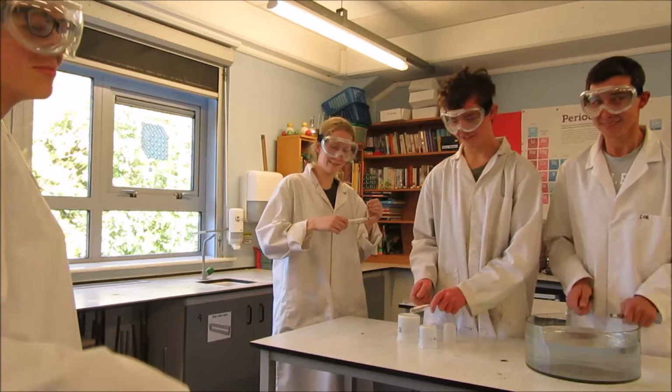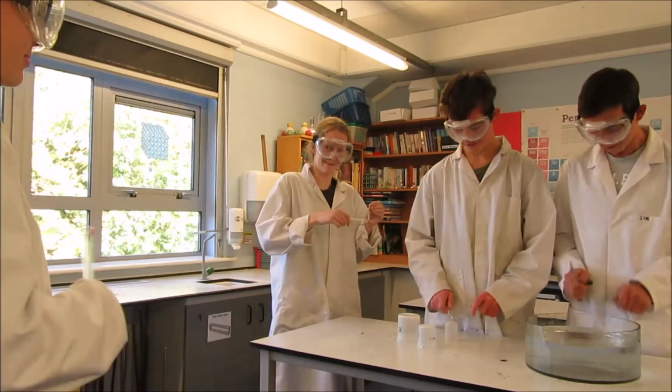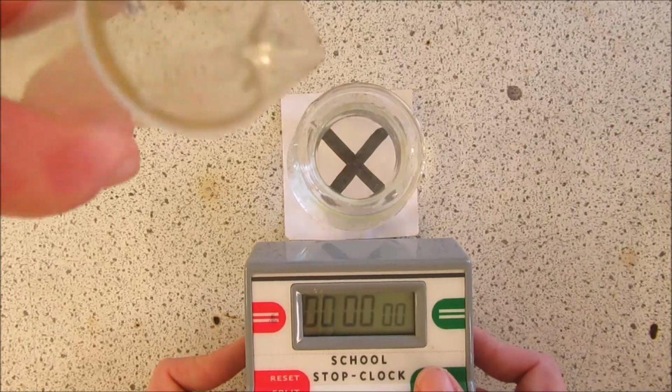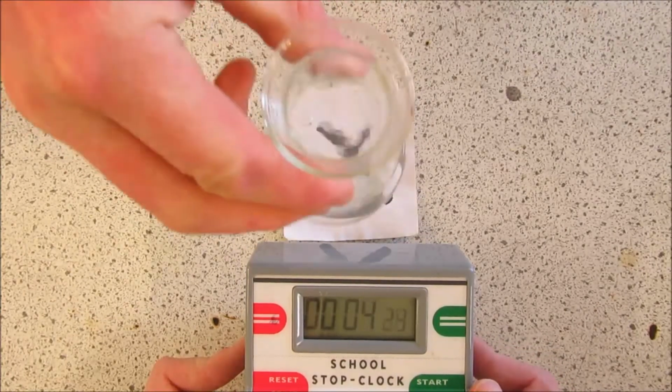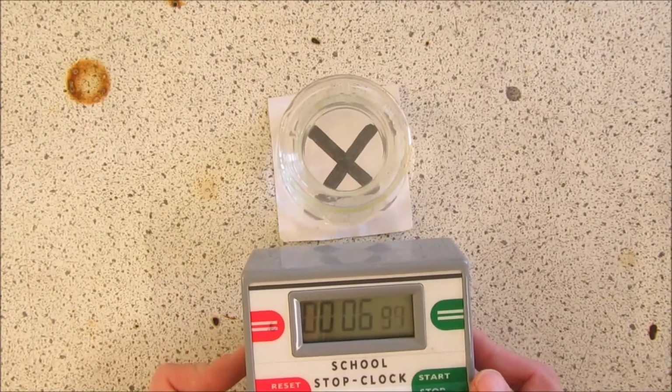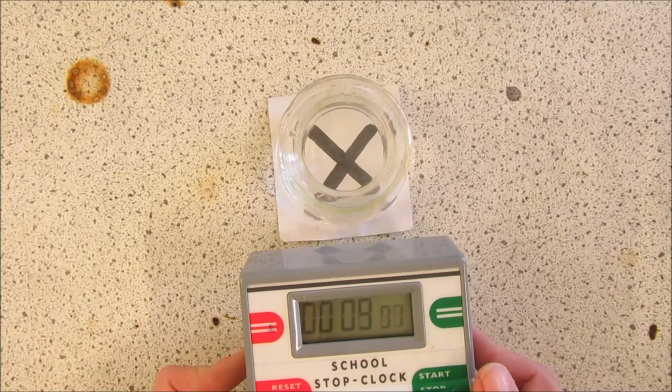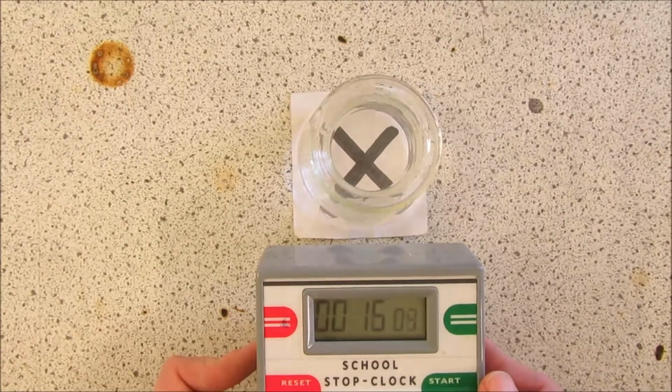Now conduct the experiment, unlike this. Use the stop clock to measure the time taken for the cross to become invisible. This may take some time.